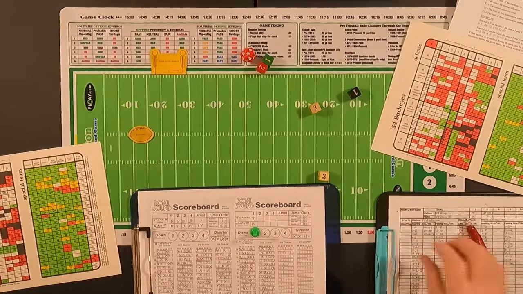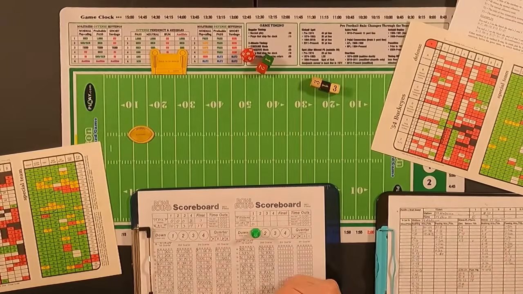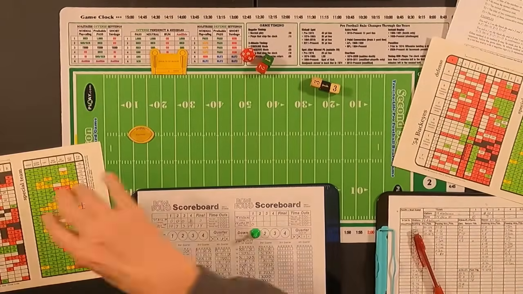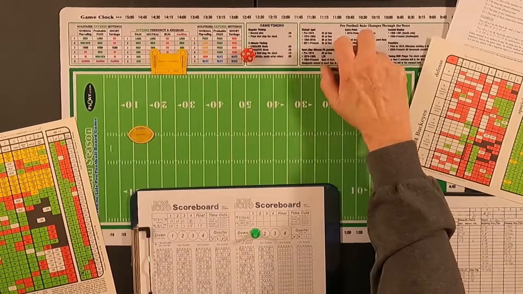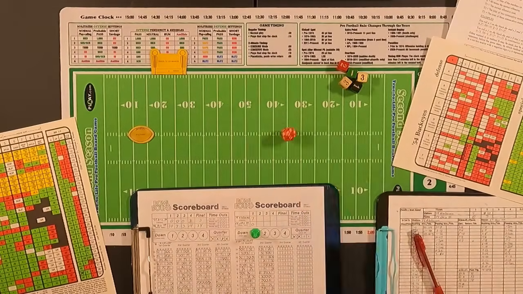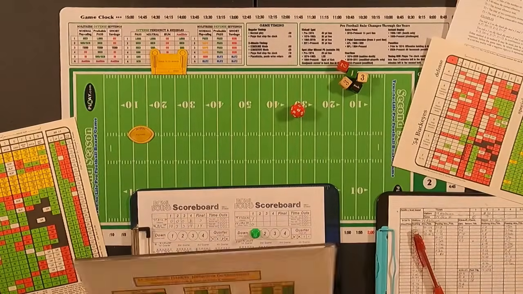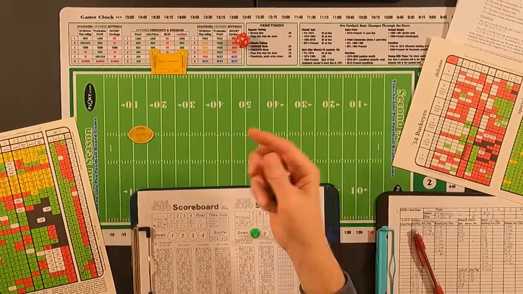It's first down. 10 seconds came off. Got 1 minute. Probably not going to have much happen. We'll see. We're going to go blitz. I haven't blitzed at all. We're going to blitz. He runs a number 9, which is a drop back pass. So he tried it against my blitz. Okay, here we go.